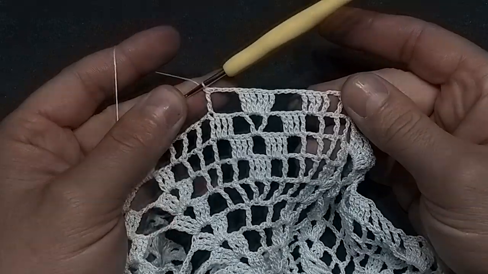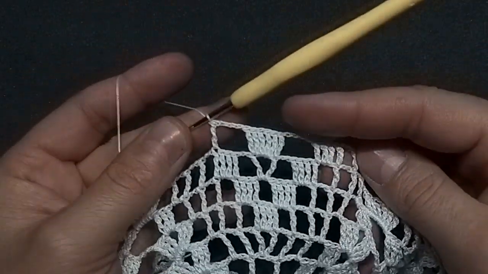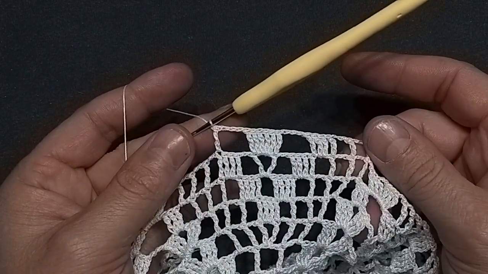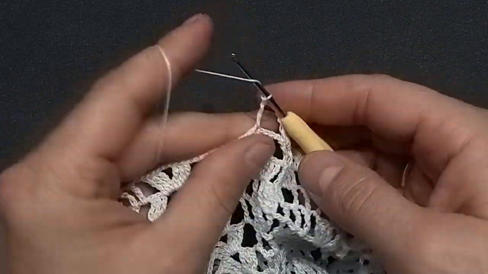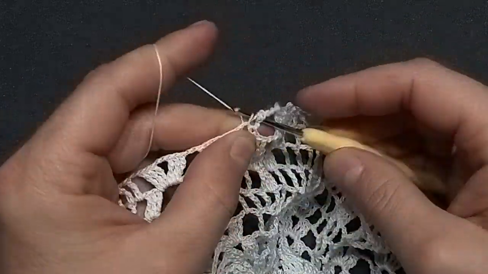Then 2 treble crochets into the chain 2 space.